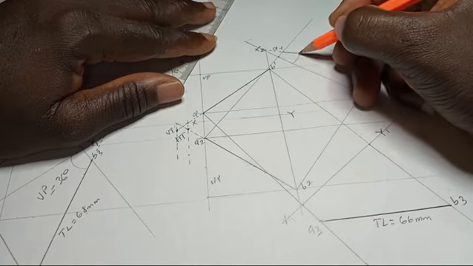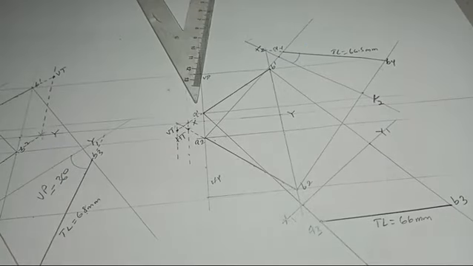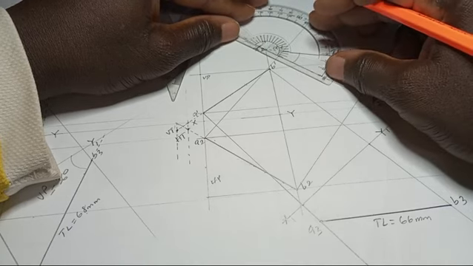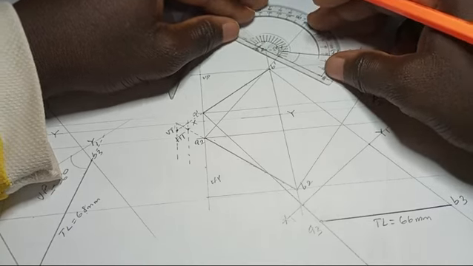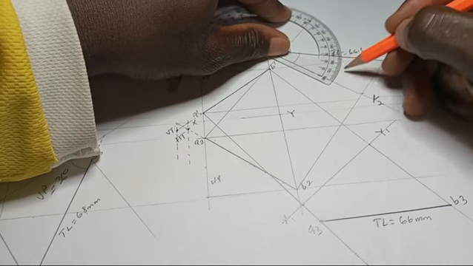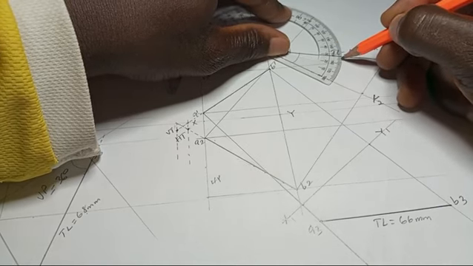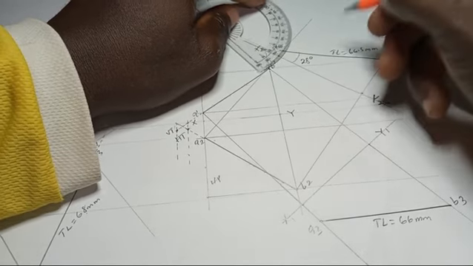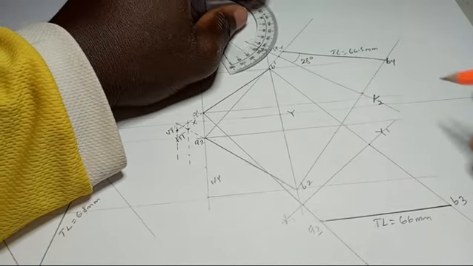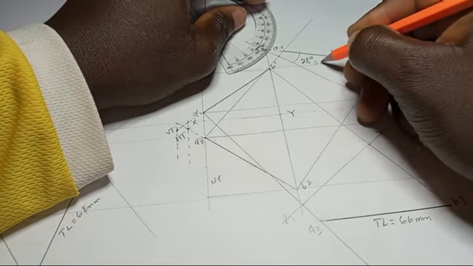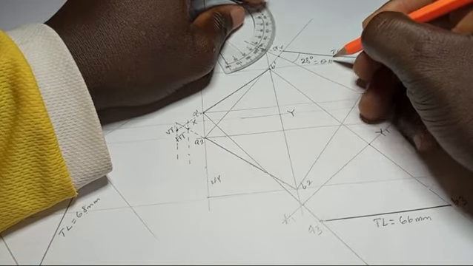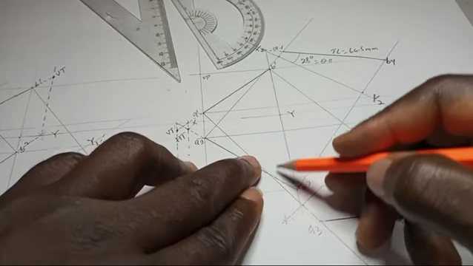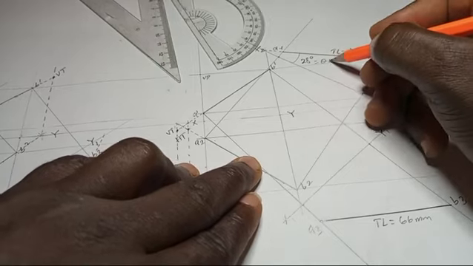So I'll measure this angle that it has formed. That will be the angle of inclination. And what is the angle? 10, 20, 25, 26, 27, 28. This is 28 degrees. That's theta to HP. No, we are working on HP. We use HP to get this, so this one will be theta to HP.